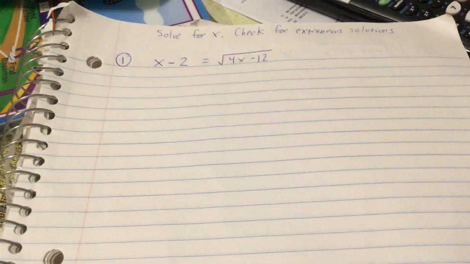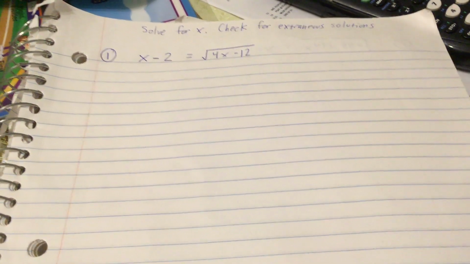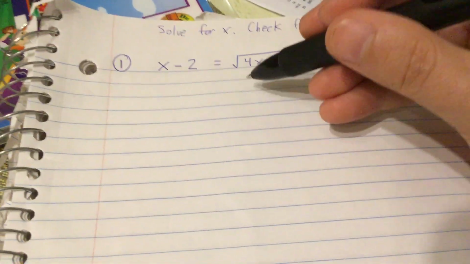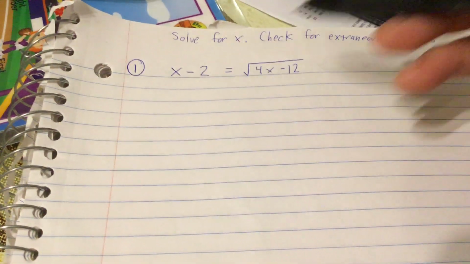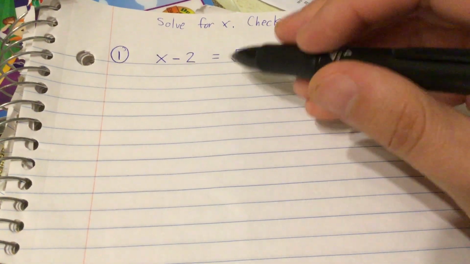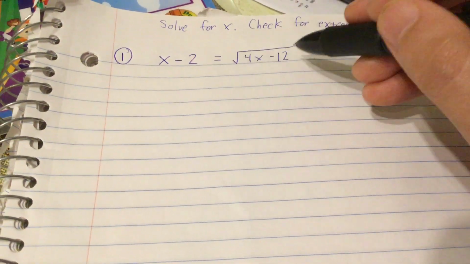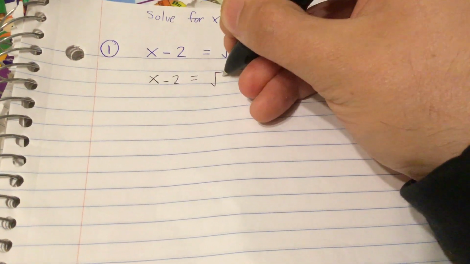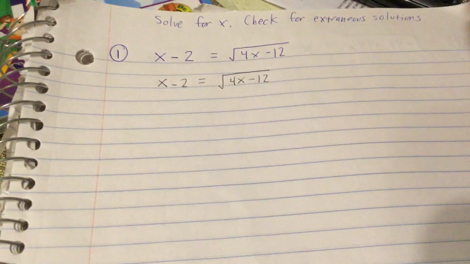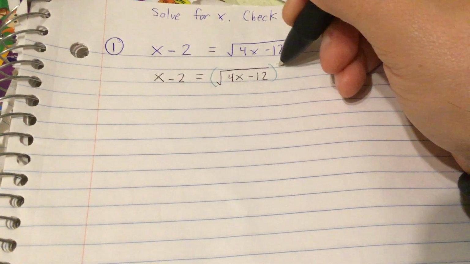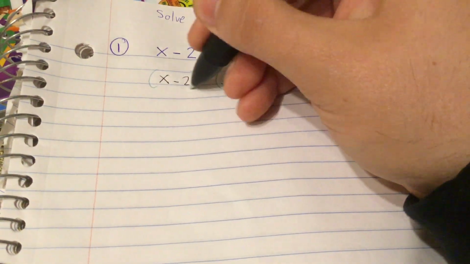Let's do some solve for x with radical functions, but we're going to check for bogus solutions. Let's get this show on the road. First things first, I've got a radical on one side, and I don't have a radical on the other side. But fortunately, I'm still going to use my strategy of squaring both sides, because I want to get rid of that radical. So I've got x minus 2 is equal to the square root of 4x minus 12, but I'm going to square both sides because I still want to solve for x.